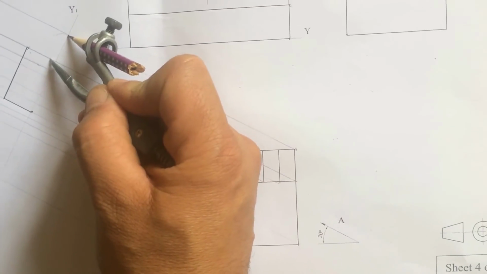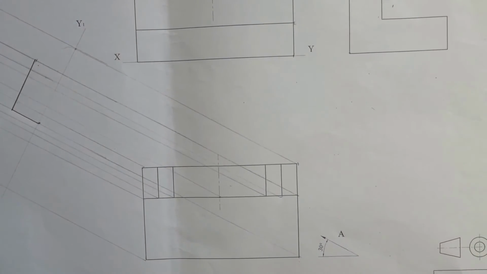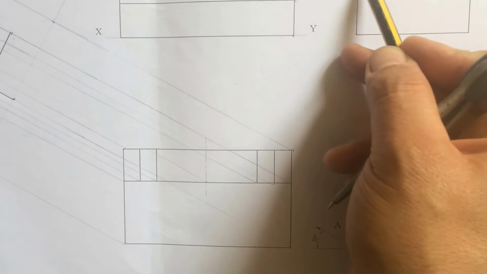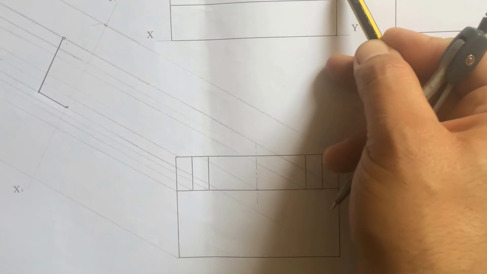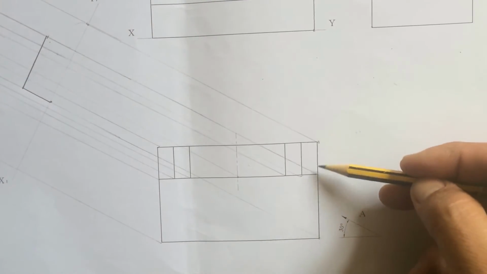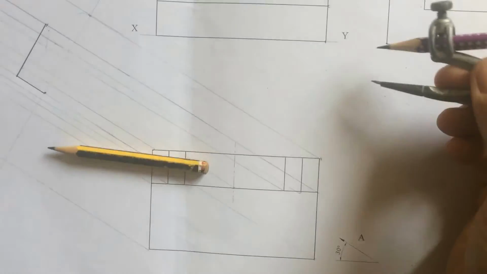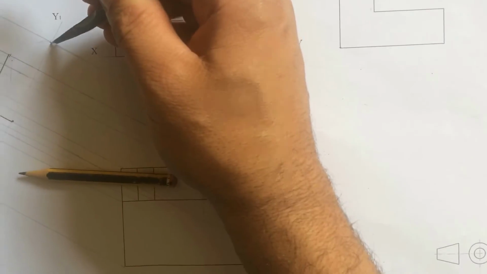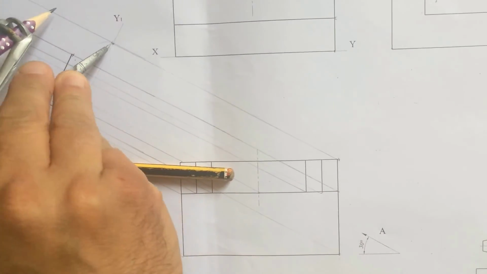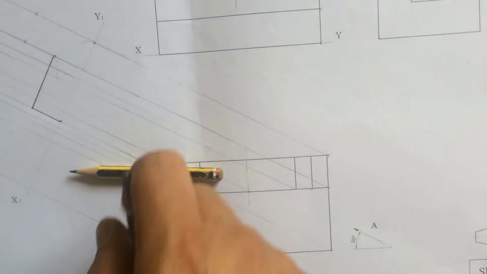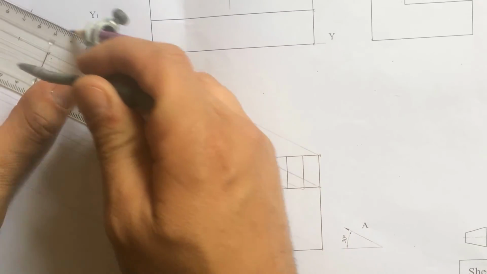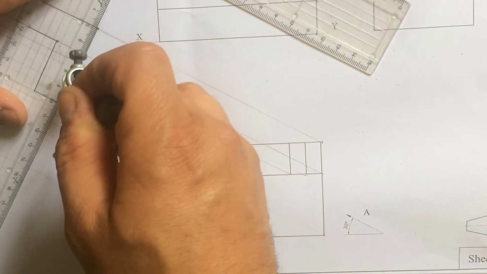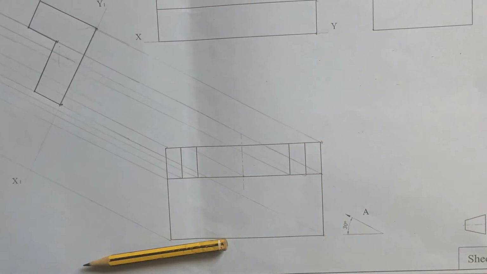That would be that point there. So from here, there, to there. The L shape goes up to here, which is this corner here. So these 2 points, which are here and here, when projected, should be that high off the XY line, perpendicularly. So I should get 1 point there and 1 point there. If I continue joining these dots, I'll get the first face, giving me that view.